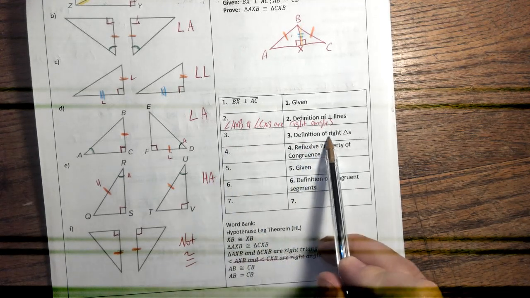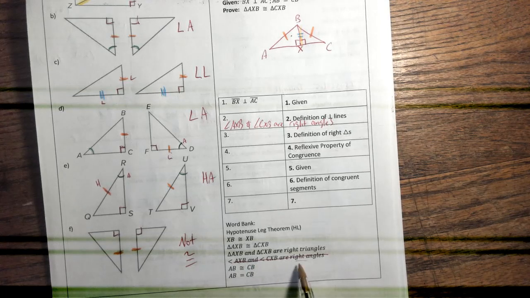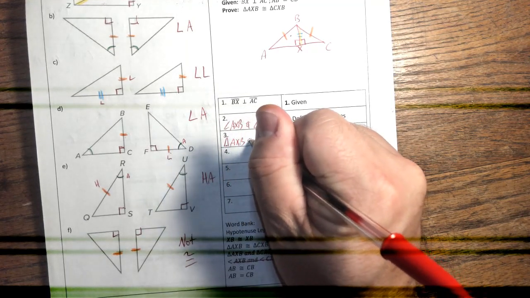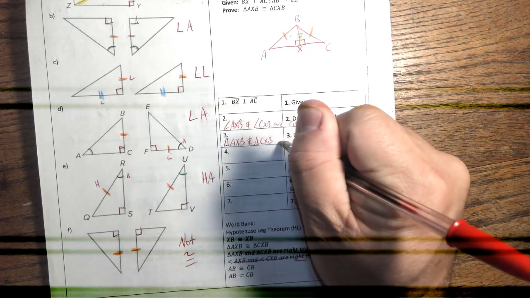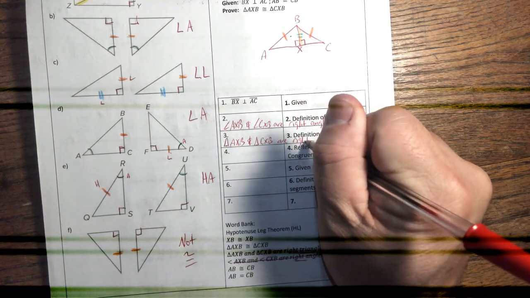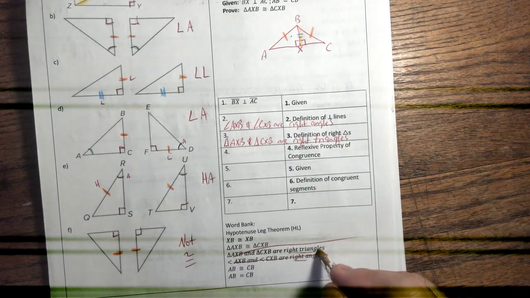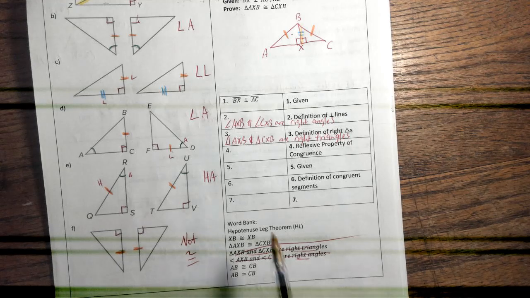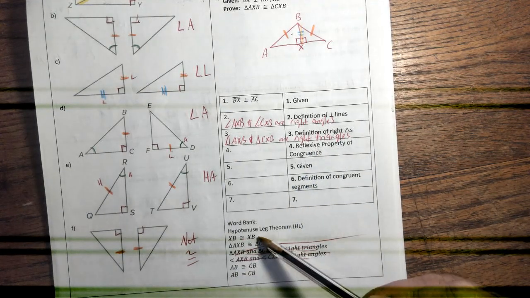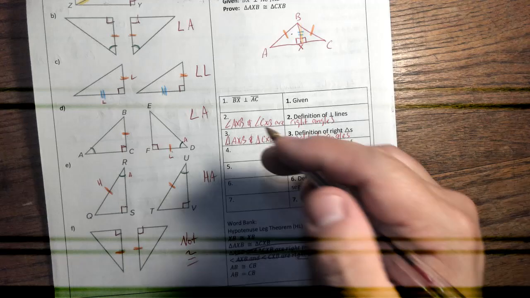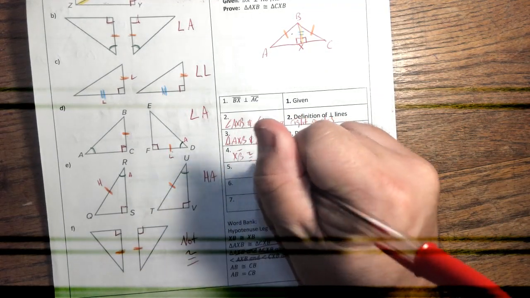Look at number 3, definition of right triangles. These were right angles. These are right triangles. Why? Because they have those right angles. So, triangle AXB and triangle CXB are right triangles. So that one's off. Whoops, missed it. Okay. Number 4, reflexive. What down here can be reflexive? AB and CB? No. XB and XB? Yes. XB is congruent to XB.